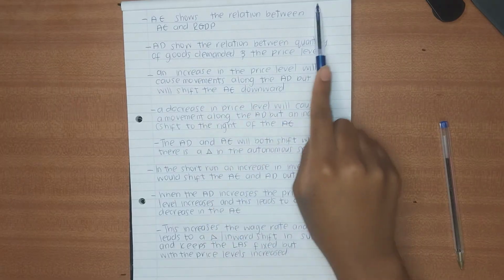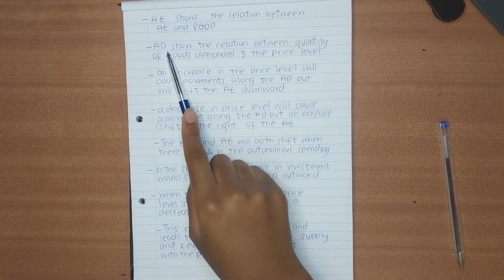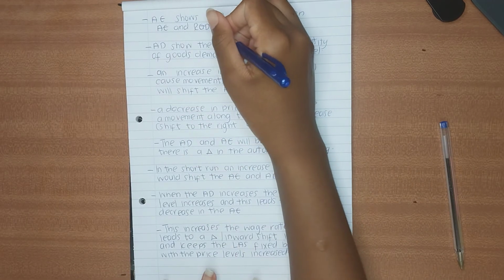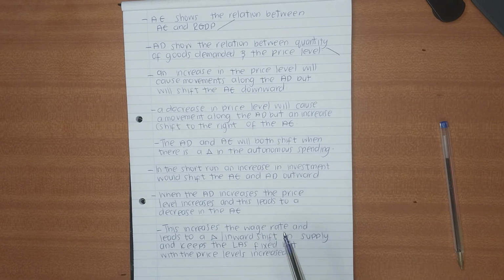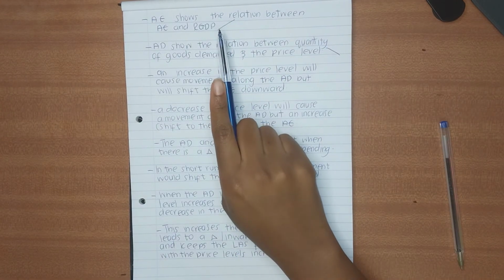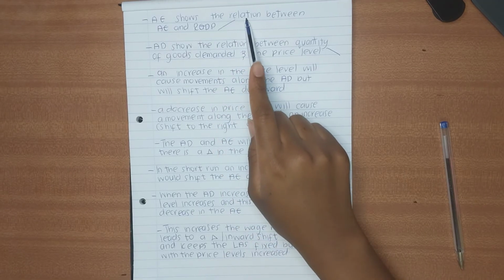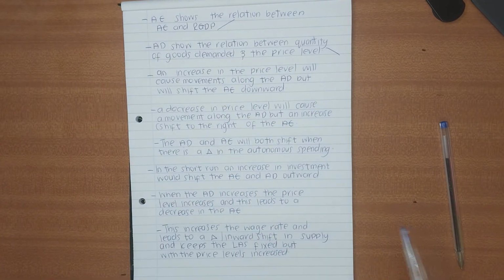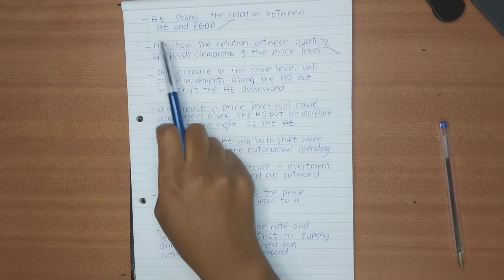This one is increasing because remember we said the higher the real GDP, the more the consumption is going to be, the more the expenditure is going to be. But on the aggregate demand, the higher the price, the lower the quantity demanded. So this one is going to have an upward slope. This one is going to have a downward slope. But those are 2 different curves. This is not the supply curve. It's the aggregate expenditure curve. However, it's going to also have an increasing slope like the aggregate supply, right?